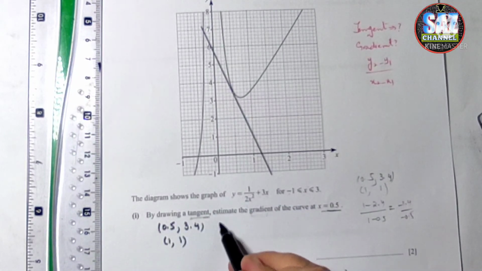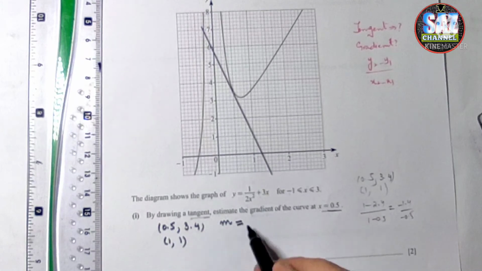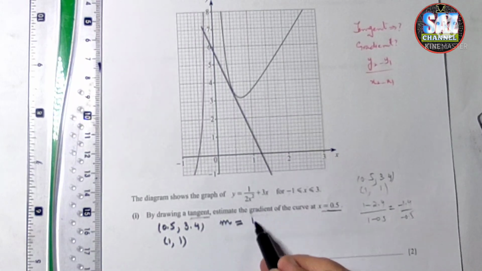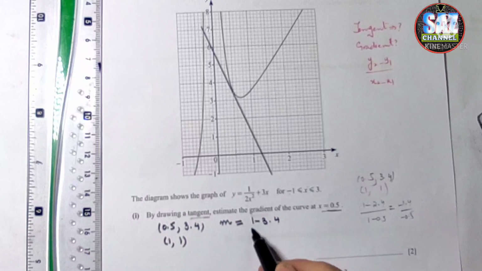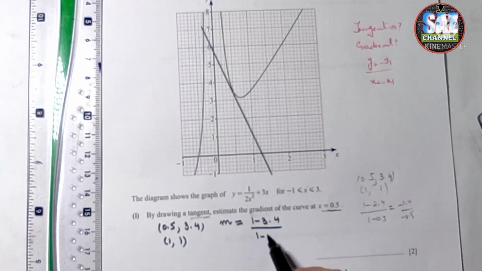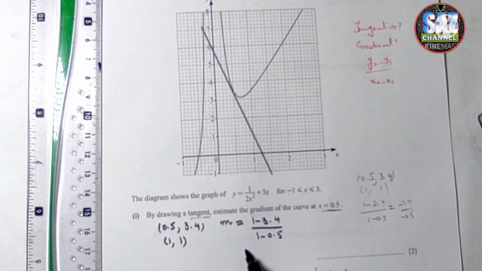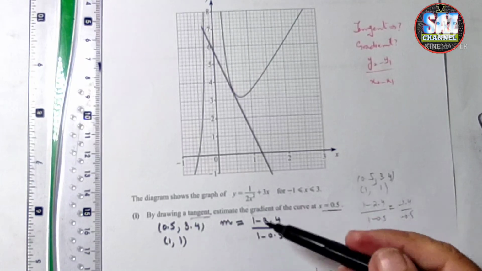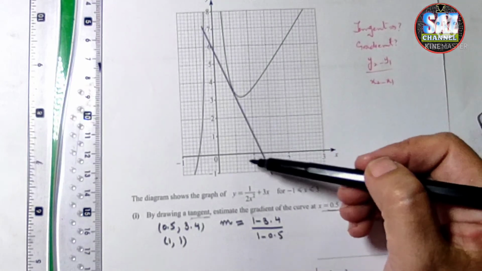Now the formula for the gradient is y2 minus y1 upon x2 minus x1, and it will give me 1 minus 3.4 upon 1 minus 0.5.